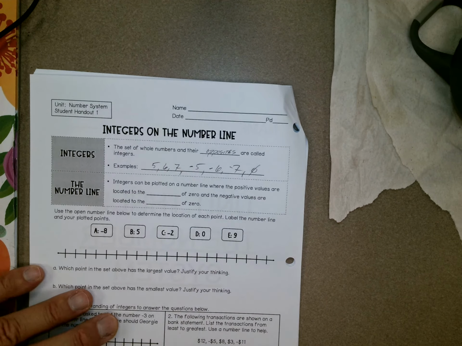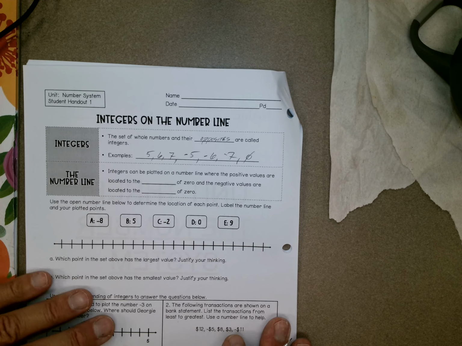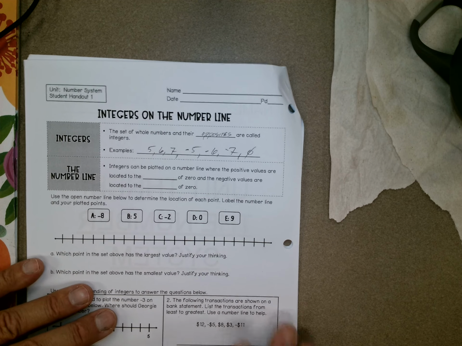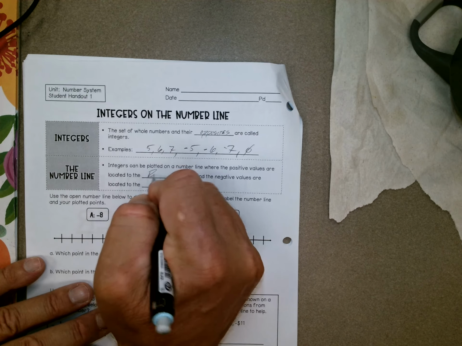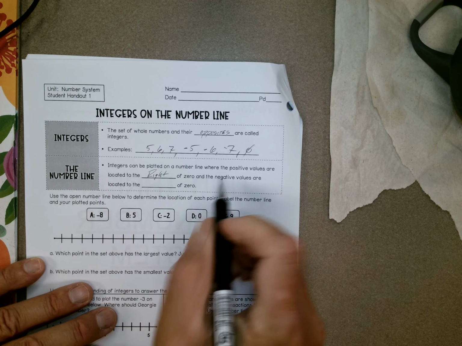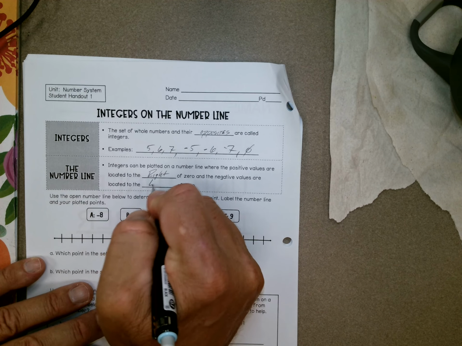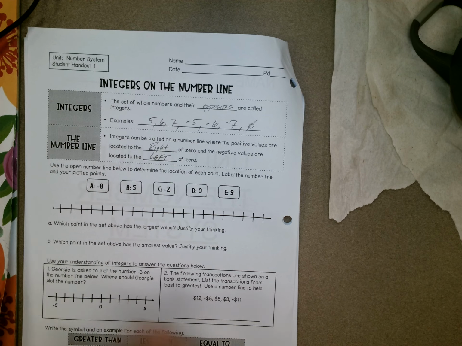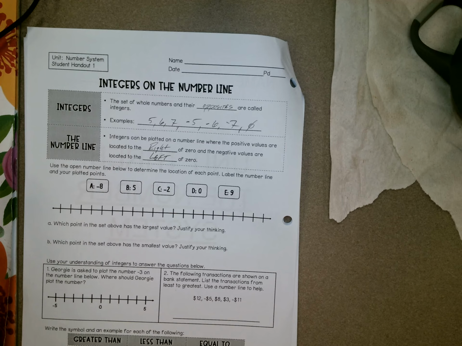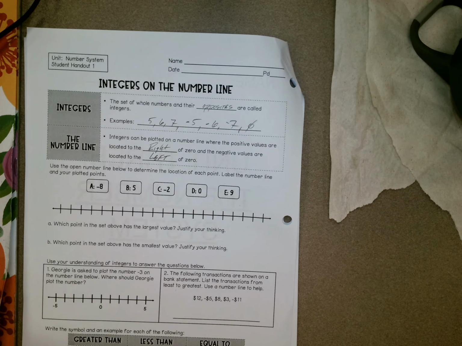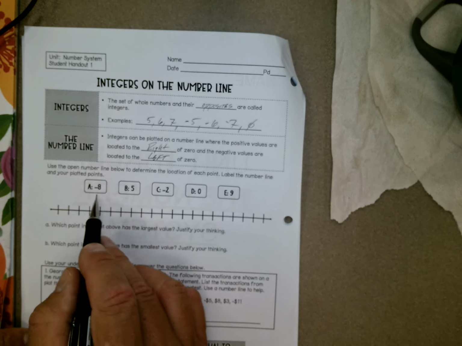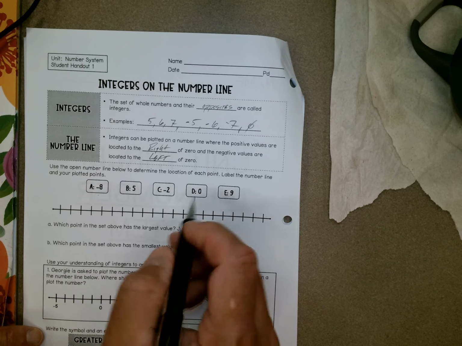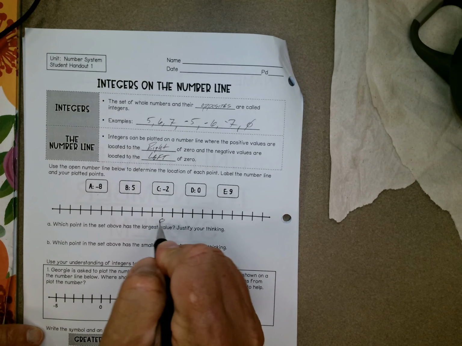Yep. Integers can be plotted on a number line where the positive values are located to the right of 0 and the negative values are located to the left. And I'm sure you chatted about this in 5th grade here a little bit. Okay. So what we're going to do here is make a simple number line. I see my biggest number is 9 and my smallest number is -8. So I'm going to fit this right in the middle and say, hey, right here's 0.